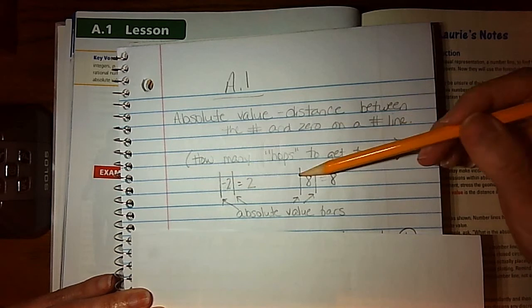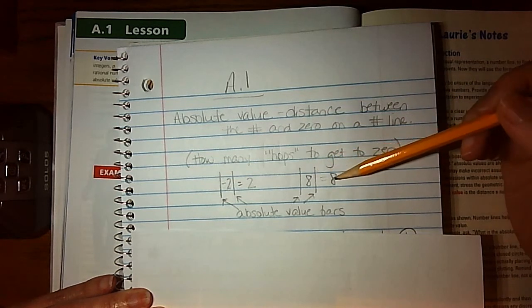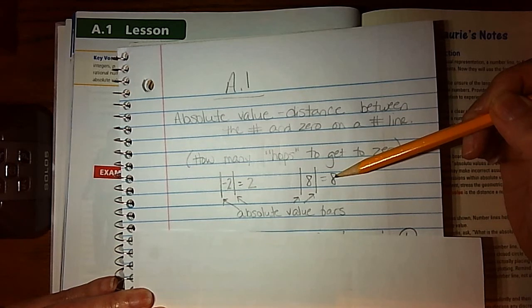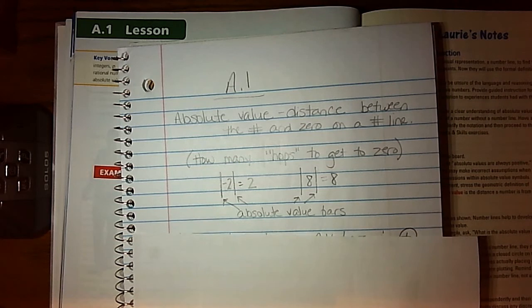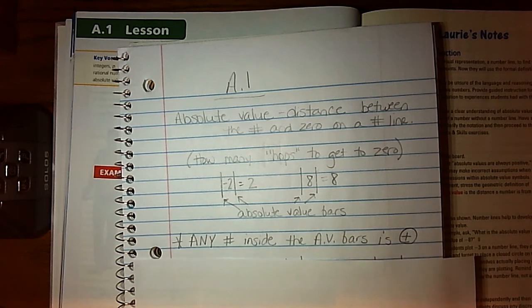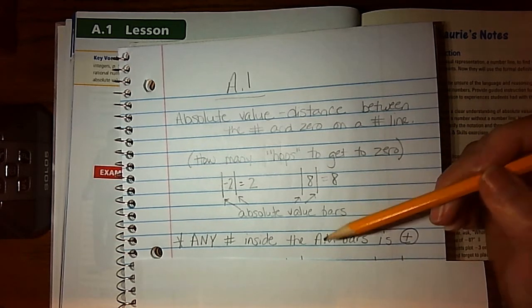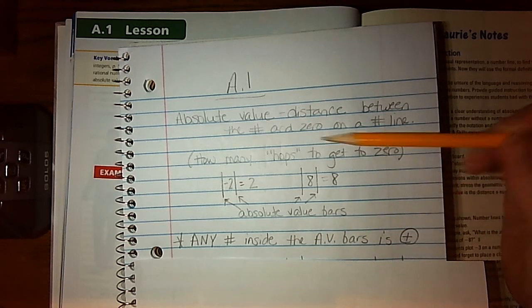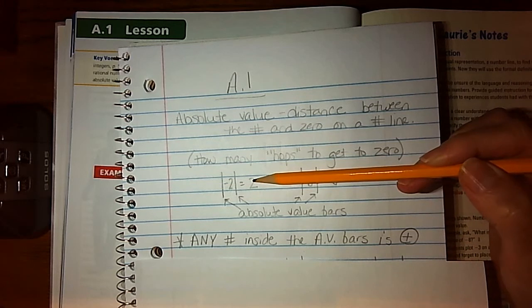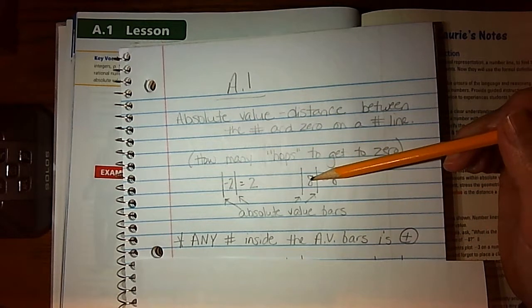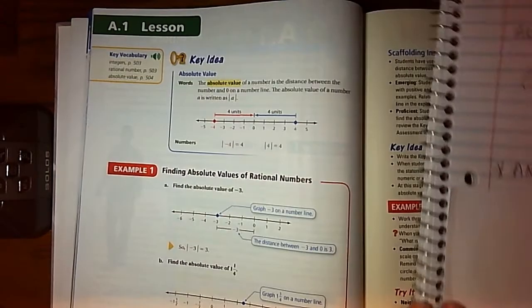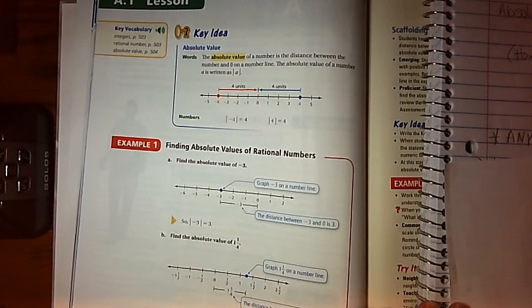And then the absolute value of 8 is still 8. It's still going to take you 8 hops, 8 jumps, 8 spaces to get back to 0. So one thing to remember is that any number inside the absolute value bars is positive. If you have a negative, it's just going to turn to a positive. If it is a positive, it's going to remain a positive. Okay, so let's look at some examples.